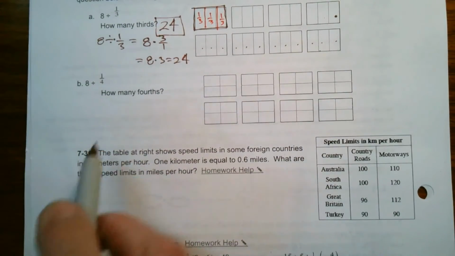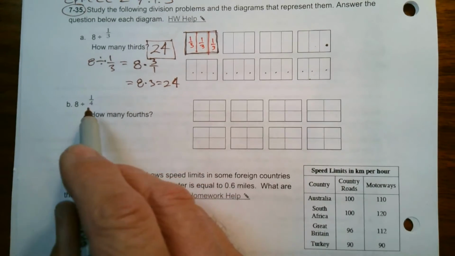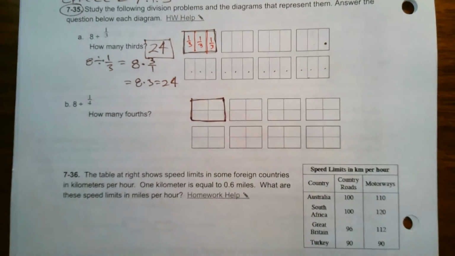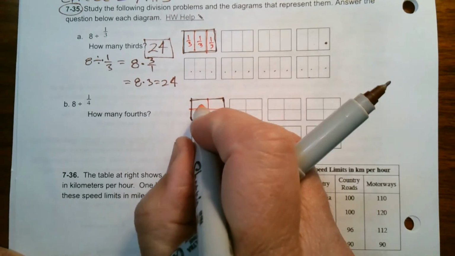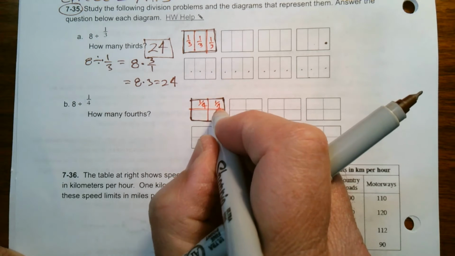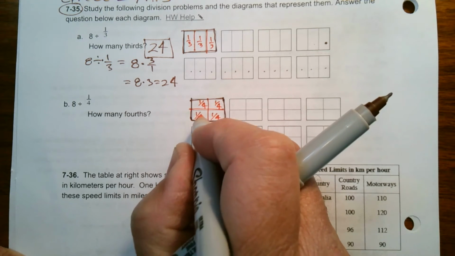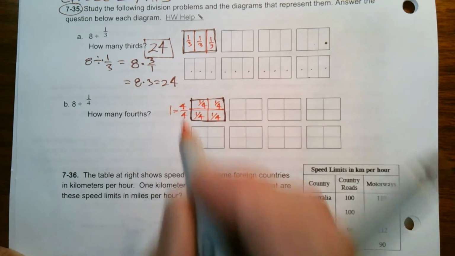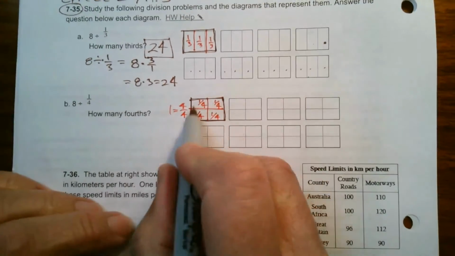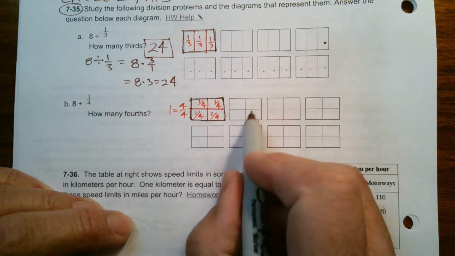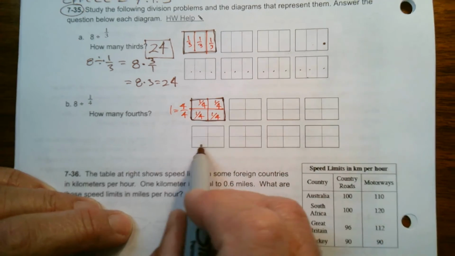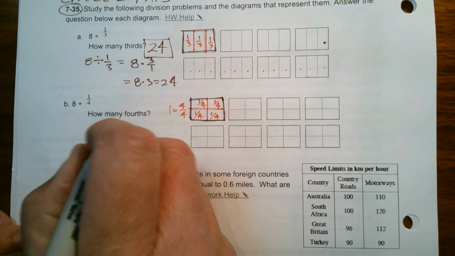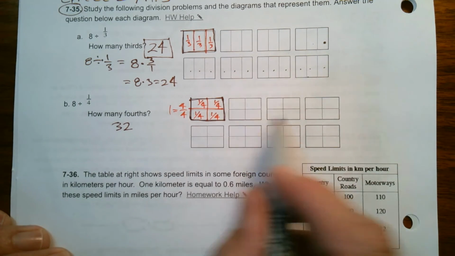So if we look at B, same situation here. Now we have 8, so there's one box here, and that one box is divided into fourths, right? That's 1/4, another fourth, another fourth, and another fourth. So there's 4/4, right? 4/4 is one whole. So I've got 4/4 here. So 4 there, 4 there, 4 there, 4 there. So that's 4/4 times the 8, which is 32/4. So 32/4 is what it's been divided into.